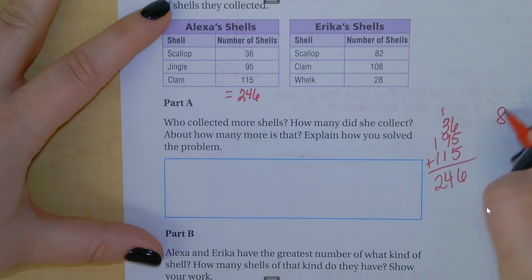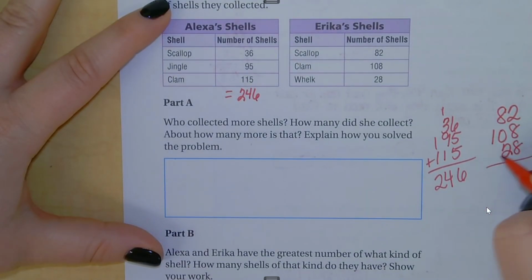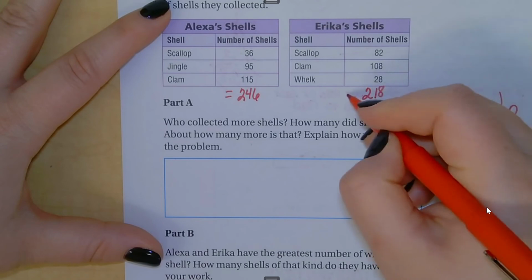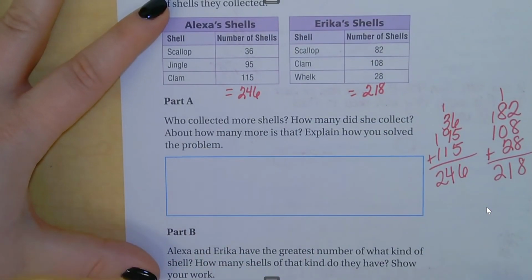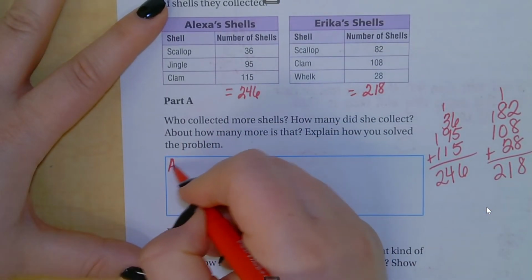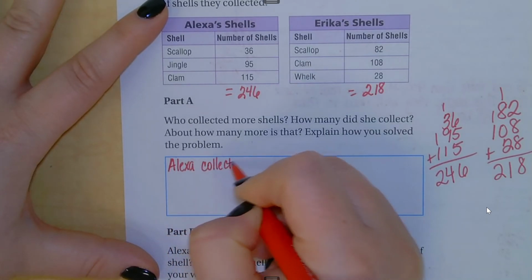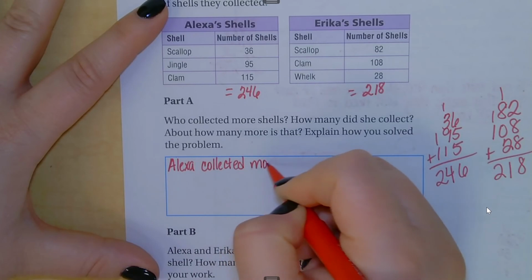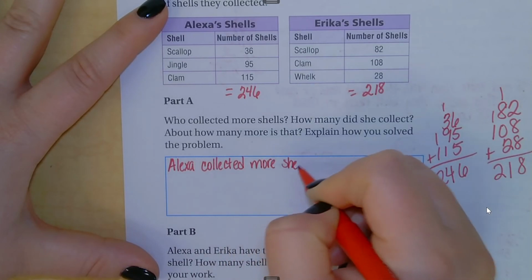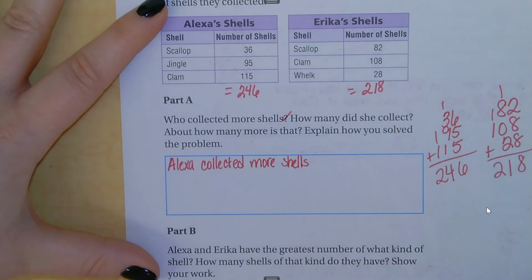Erica shells, 82, 108, 28, 10, 18, 10, 11, 2. Okay, so Erica collected 218. All right, so who collected more shells? Boom. Alexa collected more shells. All right, answered the first question.